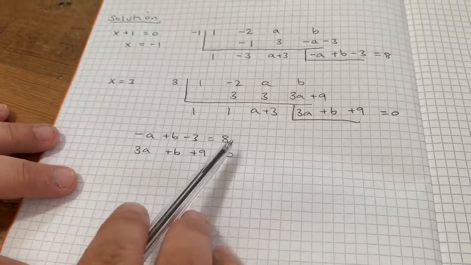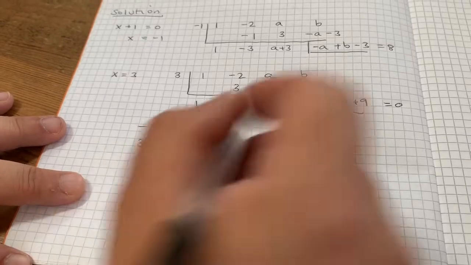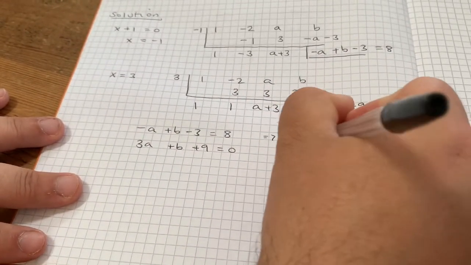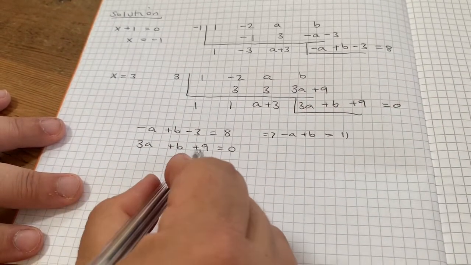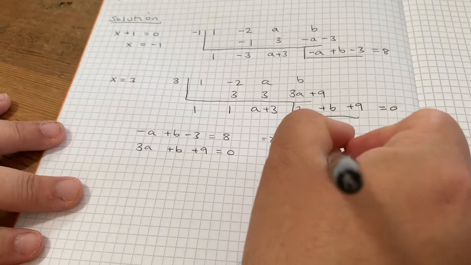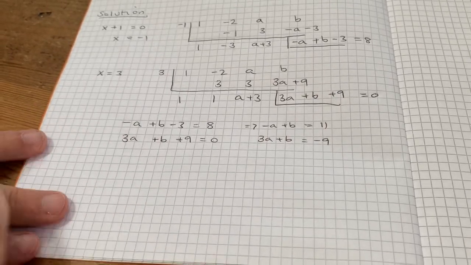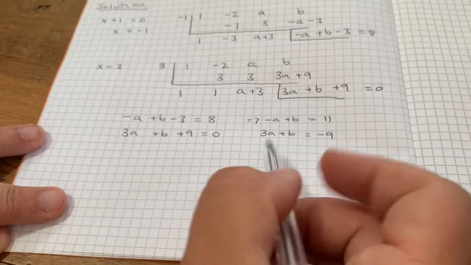So what I would do initially is simplify the coefficients. I would rewrite the first one as minus a plus b equals, and then I would take the minus 3 over to get 11, and then I would take the 9 over, so I've got 3a plus b equals minus 9. Alright, and then you do your simultaneous equations however you choose to do them. We're not here to go over that particularly.